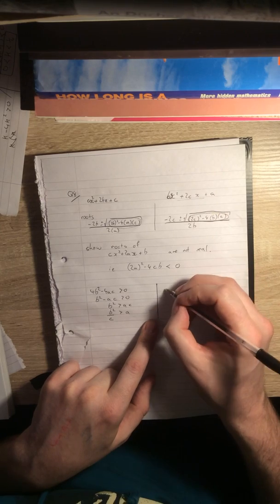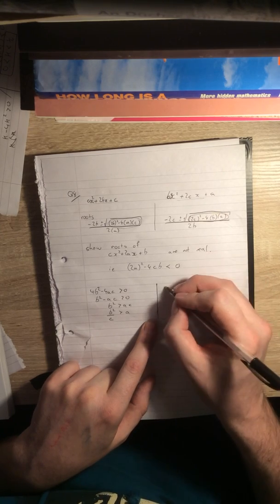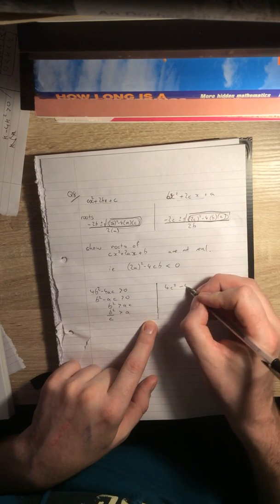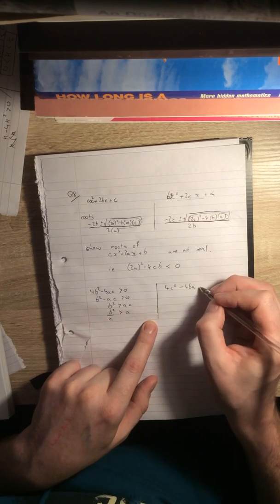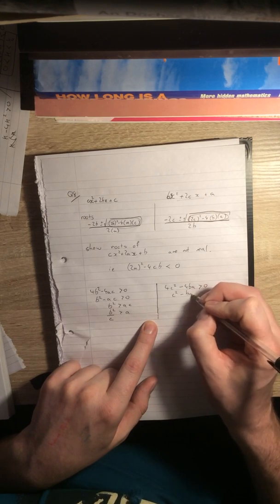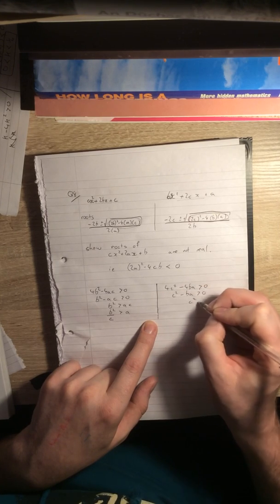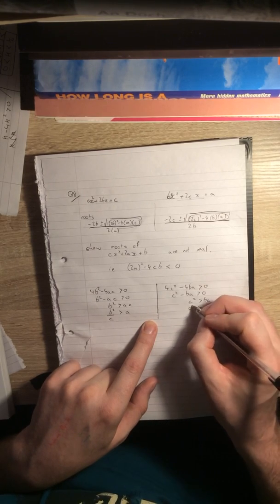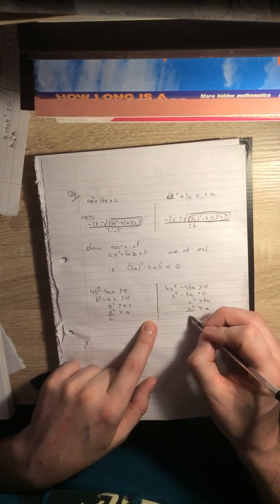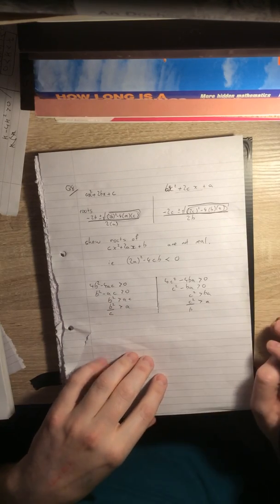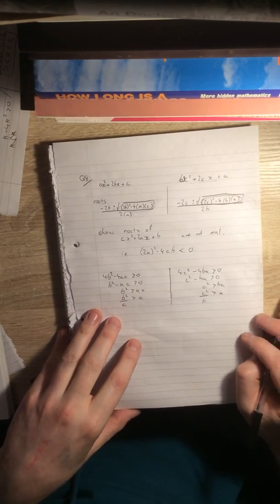Over here we also know that 4c squared, this is from here, minus 4ba is a positive number, which means c squared minus ba is positive. C squared is greater than ba, and as I said before, I'm going to want an expression for a, so I'm just going to write that now. A is a smaller number than c squared over b.